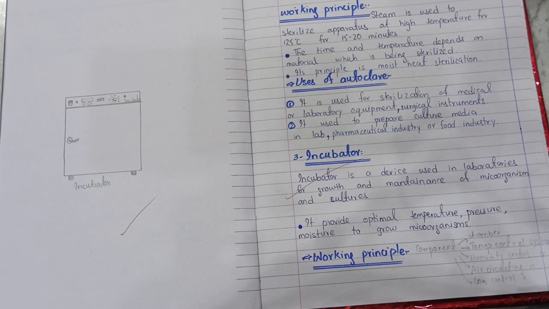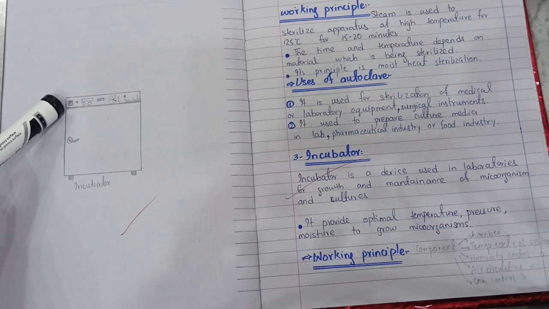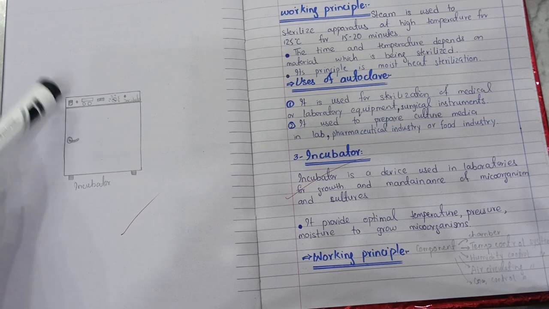If you are using a fungus, it has different optimum conditions. So you should give the optimum condition, and after that you can see the growth. On this incubator, a lot of temperature and pressure controlling valves are available. You can control it from that side.